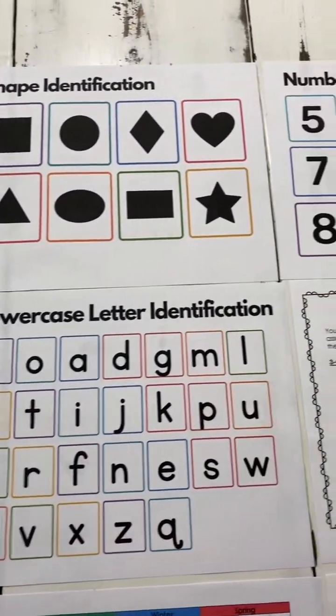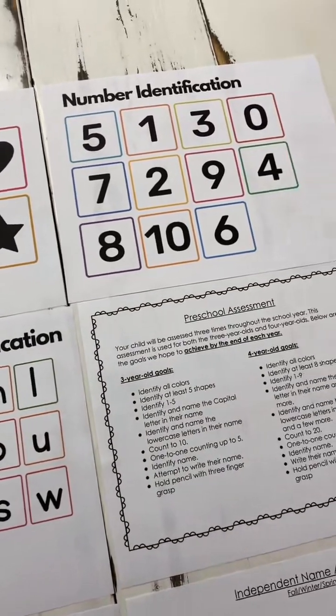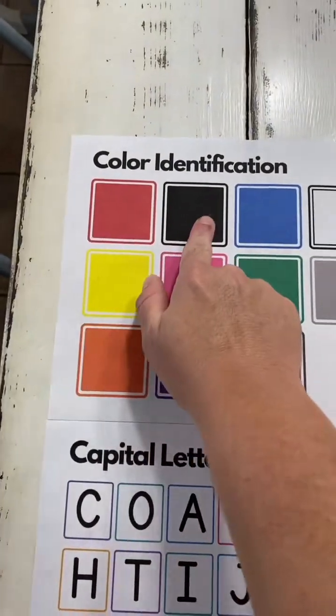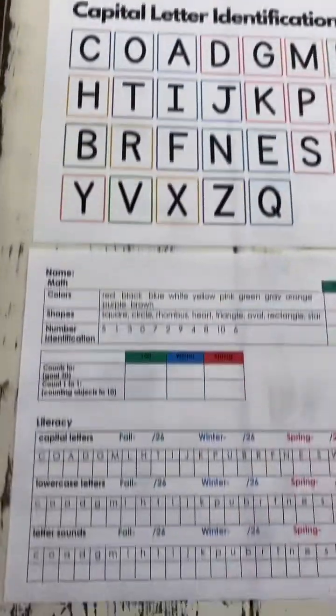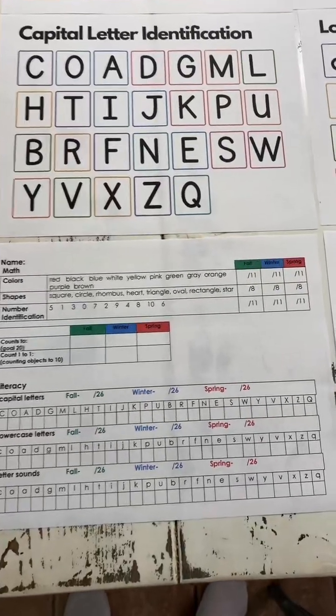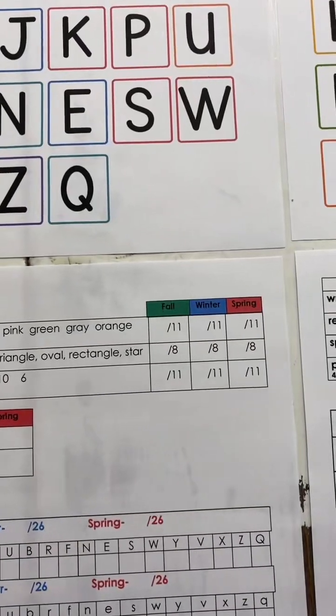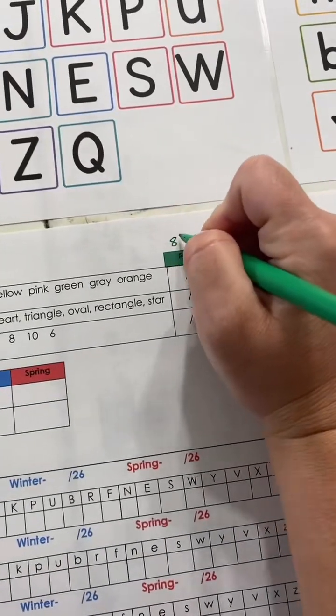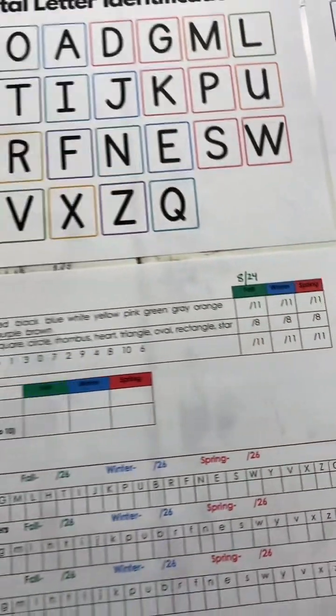I'll put this in an assessment binder or laminate it. When I'm asking a student what color, I'm going to point to it and they're going to tell me the colors. And as they're doing that, I'll be recording it on their assessment sheet. So we broke it up into 3 colors so that you can easily see when they accomplished each goal. I'm going to put their name right up here, and then you might want to put a date of when you assessed right above each color.